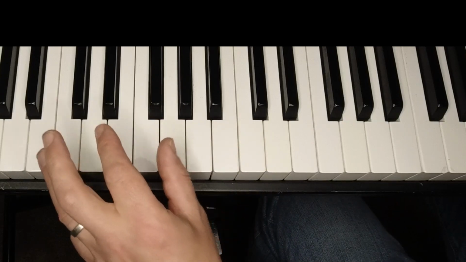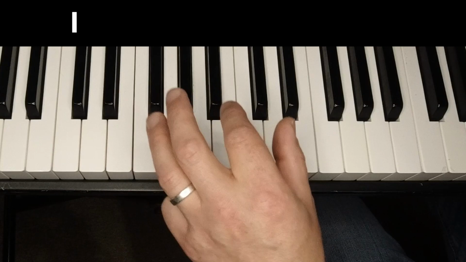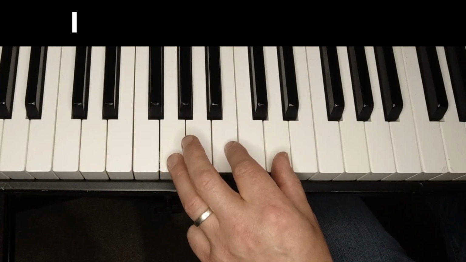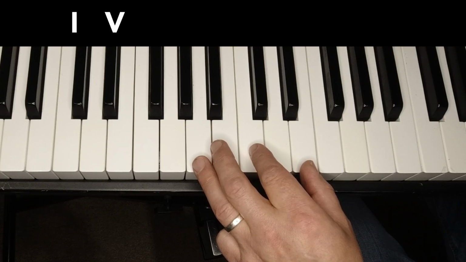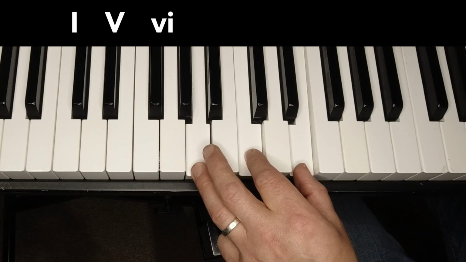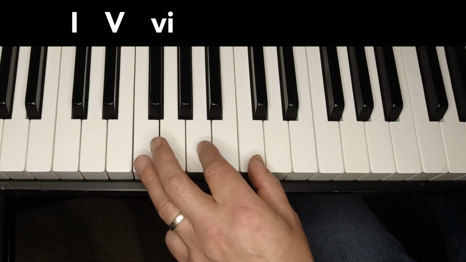In Roman numeral terms, we get I, which is an uppercase Roman numeral. V, which is an uppercase Roman numeral. vi, which is a lowercase Roman numeral. That's for minor chords. And then an uppercase IV, or Roman numeral 4, for chord 4.